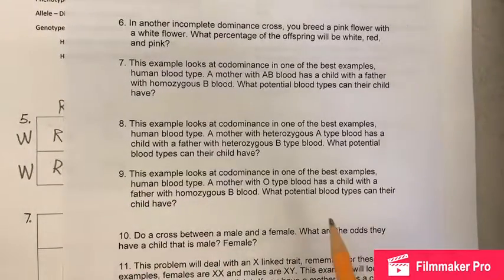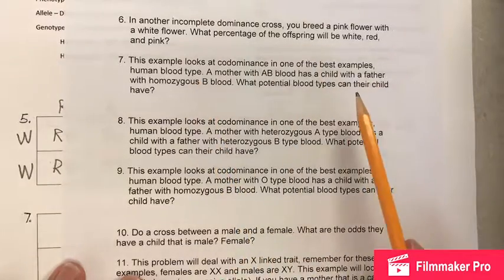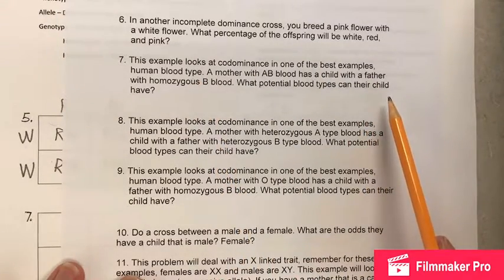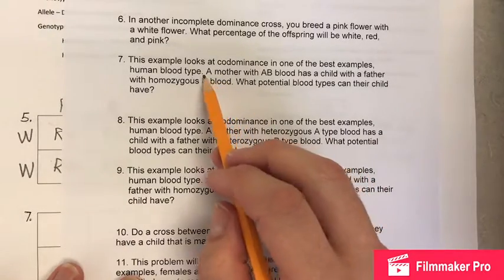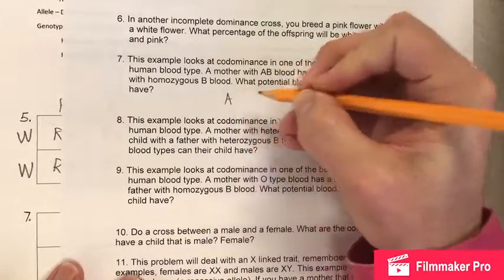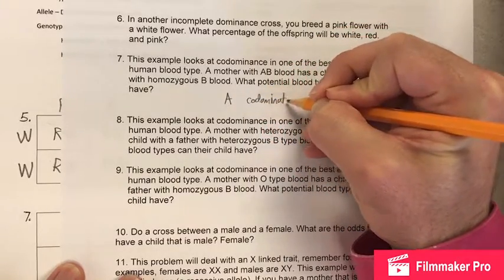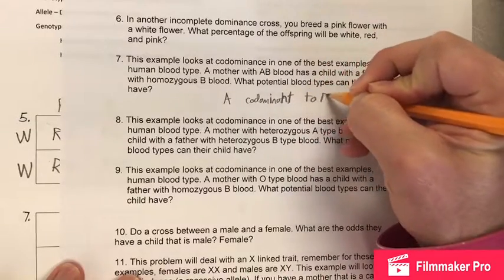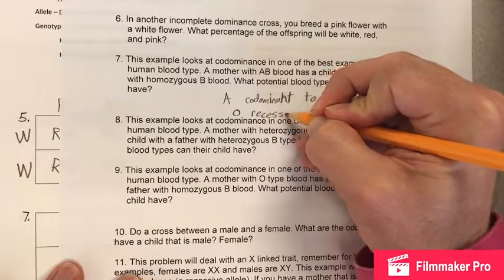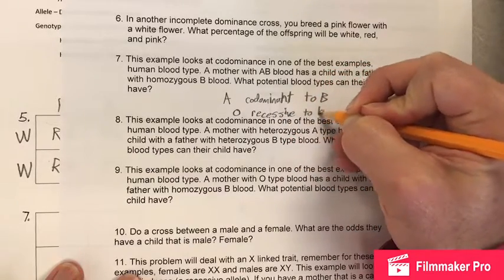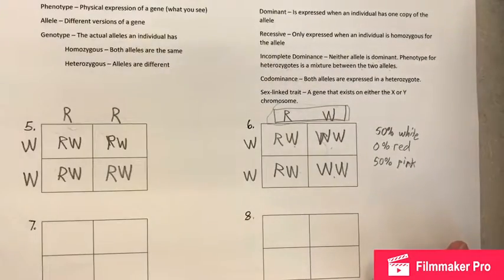Number 7, we're now going to jump into codominance. Okay? Human blood type is one of the best examples of codominance that there is. And so we're going to run through this example, okay, in which with blood typing, the A allele is codominant to the B allele, and then the O allele is recessive to both. So we've got an interesting relationship here with blood typing, okay?